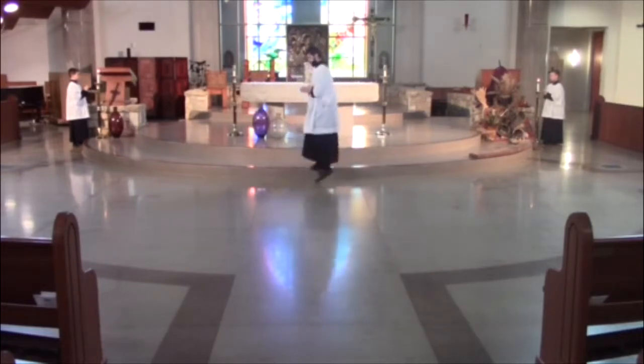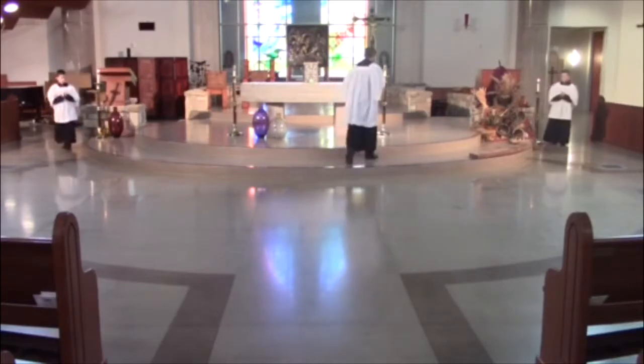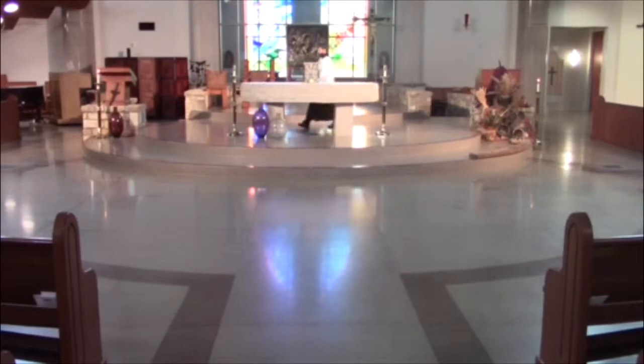The priest will either bow or kneel in front of the altar. Once the priest takes his first step towards the altar, the acolytes will leave the candlesticks together with hands in the prayer position and proceed to their seat.